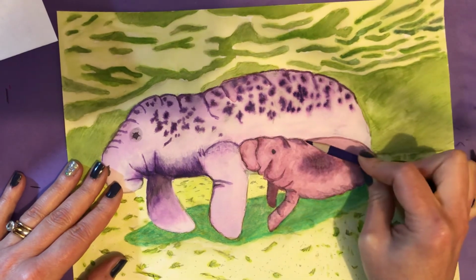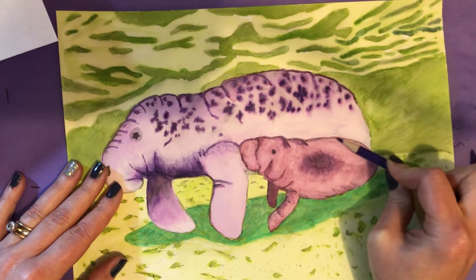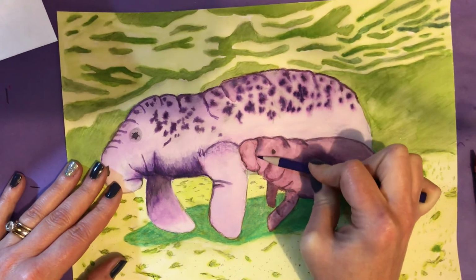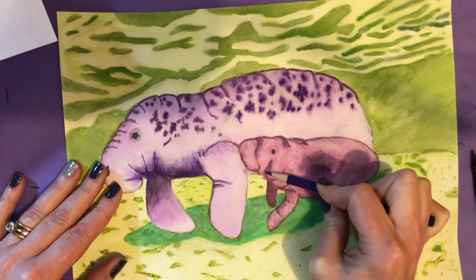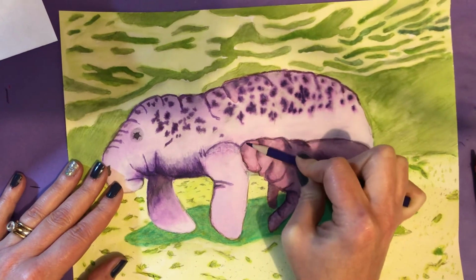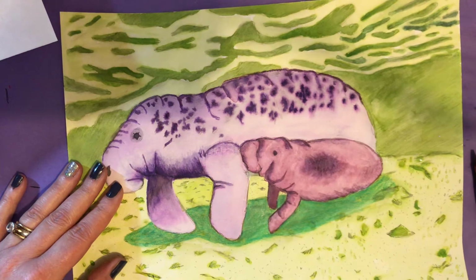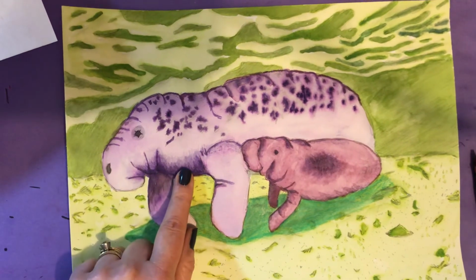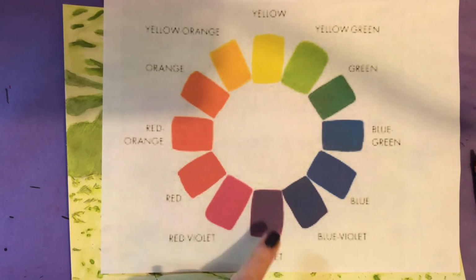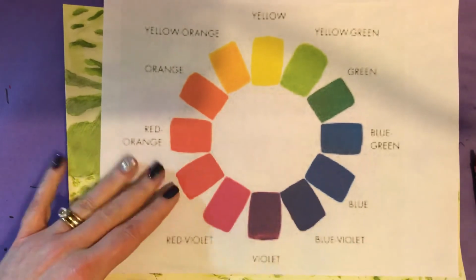I could do this with the paint, but sometimes some kids are not brave enough to do that, or they just can't get enough pigment out of those glitters, okay? How would I do it to the mom? Well, let me look. Mom's violet. I could do red violet or blue violet. I think I'm going to go blue violet.